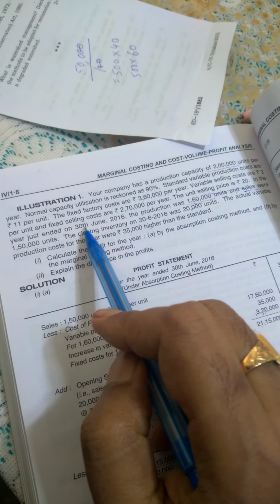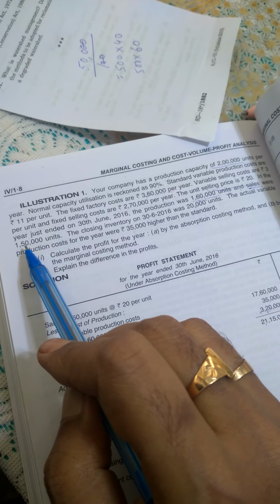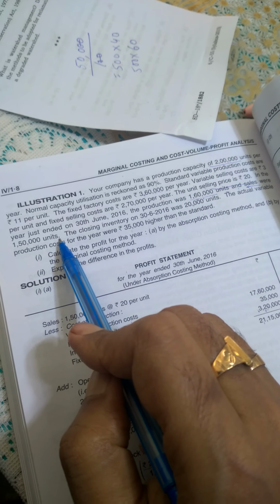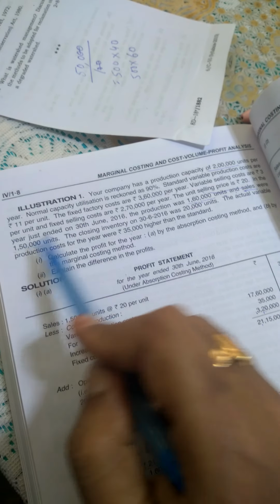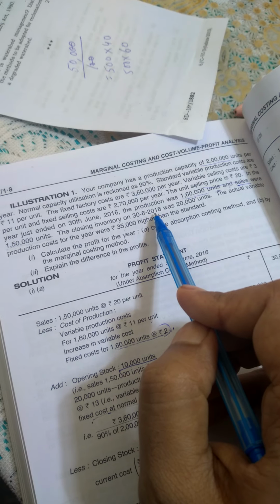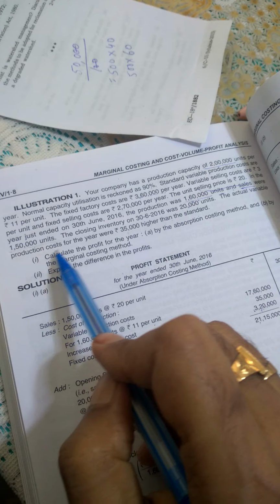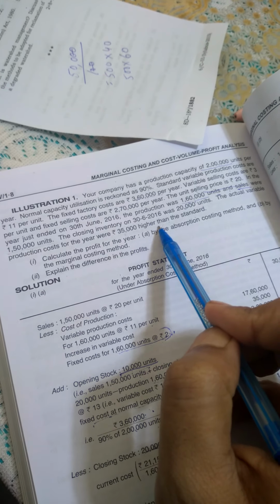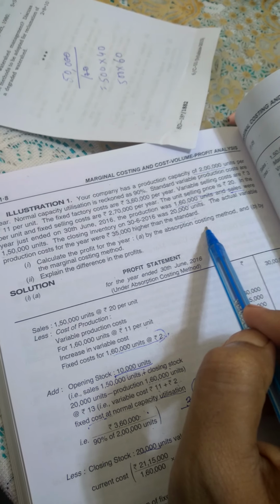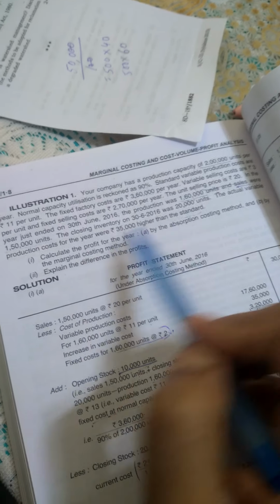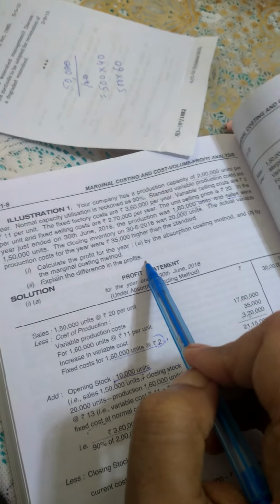In the year ended 30th June 2016, the production was 1,60,000 units and the sales were 1,50,000 units. This is the most important thing which you have to take care of. The closing inventory on 30th June 2016 was 20,000 units. The actual variable production costs for the year were rupees 35,000 higher than the standard. Calculate the profit for the year using absorption costing, which I have already explained in the previous class, and now we'll be doing the marginal costing method and explaining the difference in the profits.